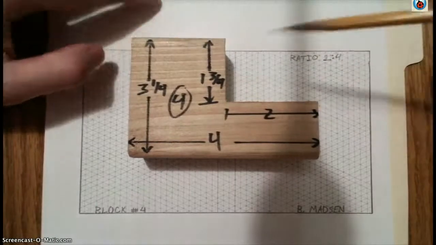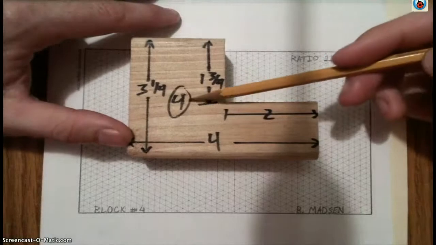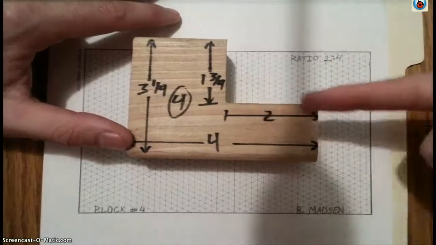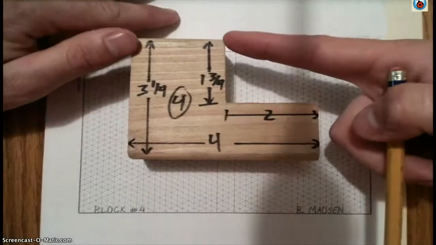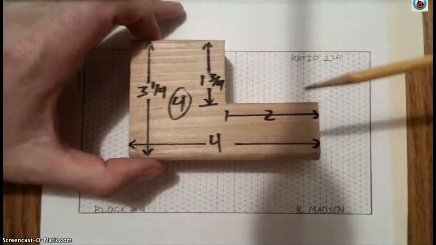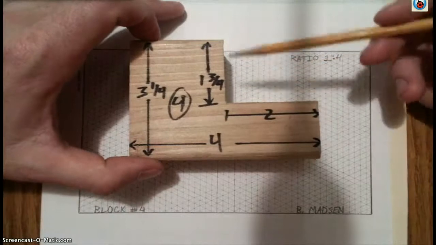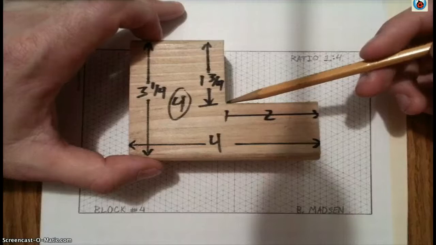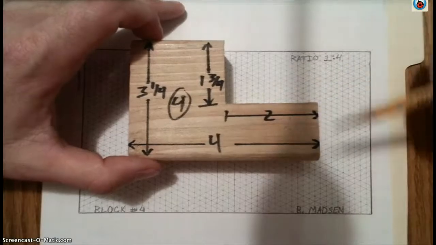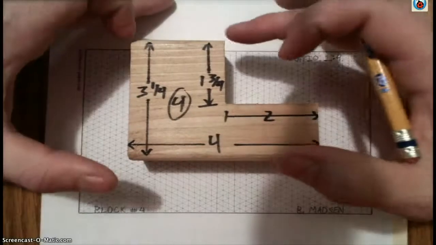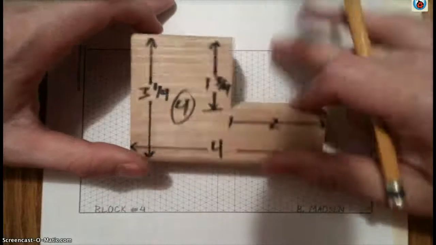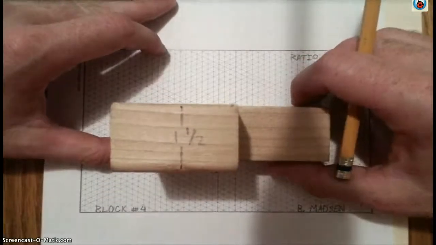We don't know this one, but we know we're 4 inches wide overall. Again, this is just the number of the block if you haven't picked that up by now. 4 inches wide overall, 2 right here, so that leaves us with 2 up top. 3 1/4 tall overall. This takes up 1 3/4, so that's going to leave us with 1 1/2. Yeah, 1 1/2 for here. Okay, so these undimensioned numbers are 2 and 1 1/2. Okay, depth is the same as it's been on every single one, 1 1/2.